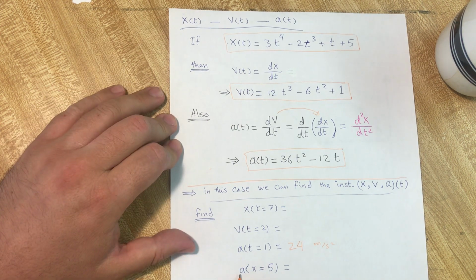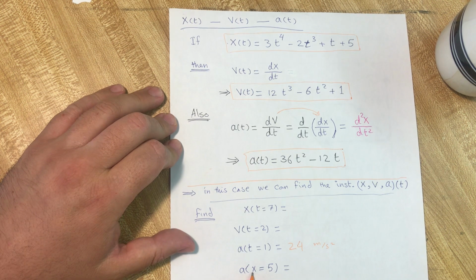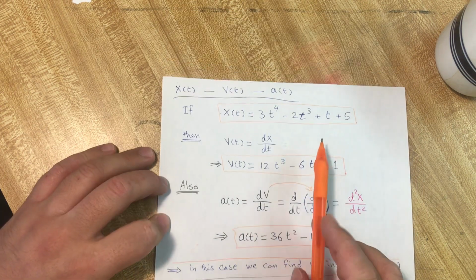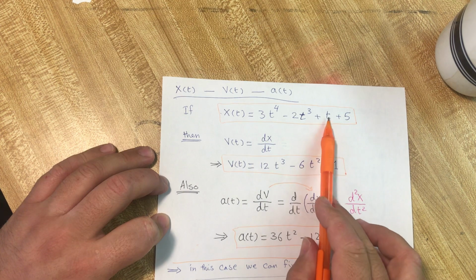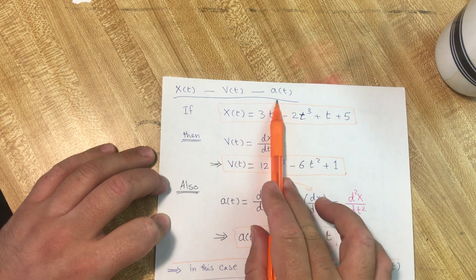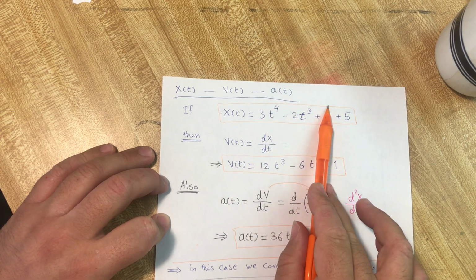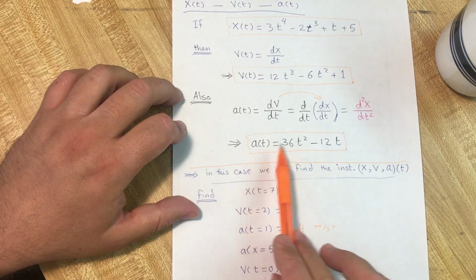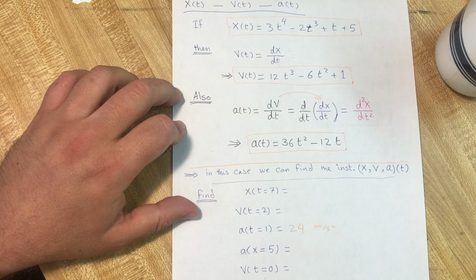Look here, the acceleration at t equal to 0: this is 0, and this is 0, so the acceleration at t equal to 0 will be 0.